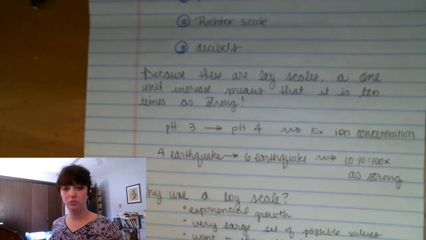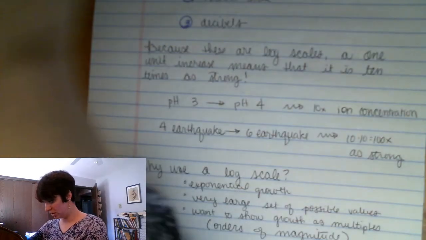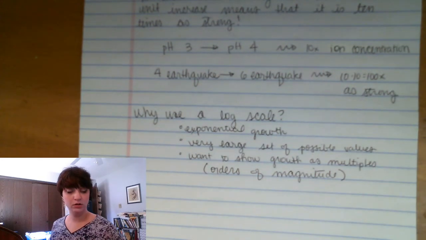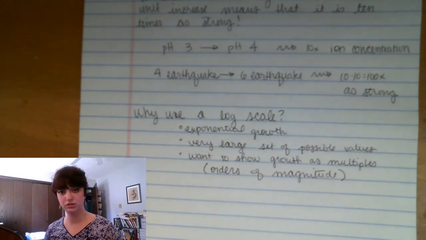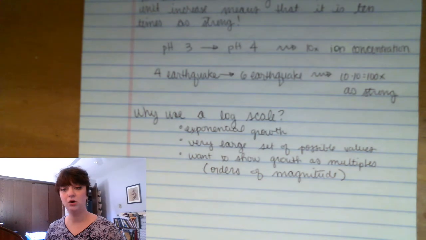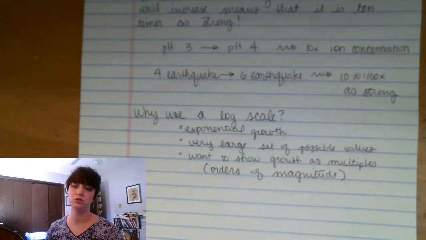So why would we want to use a log scale? Well, you would use a log scale if you are working with exponential growth, because exponential and logarithms are inverses. If you have a really wide range of values, then you might use a log scale to decrease how spread out your data is. Or if you want to show growth as multiples, like orders of magnitude, there might be a reason that you want to do that specifically.